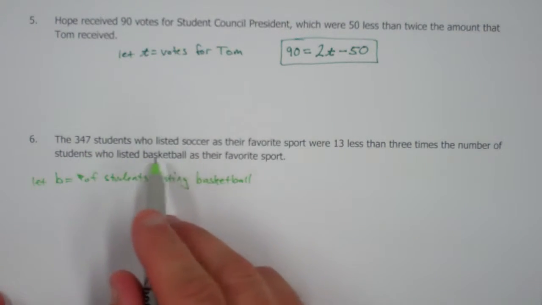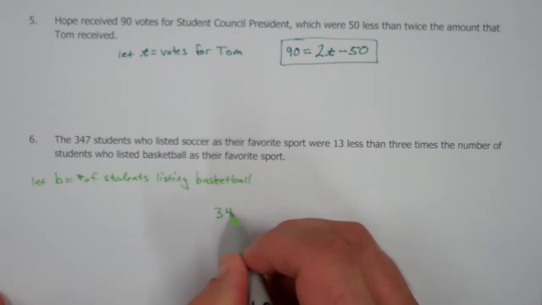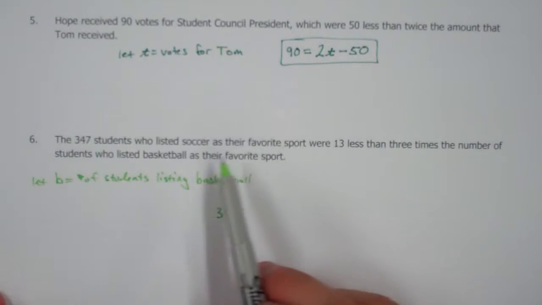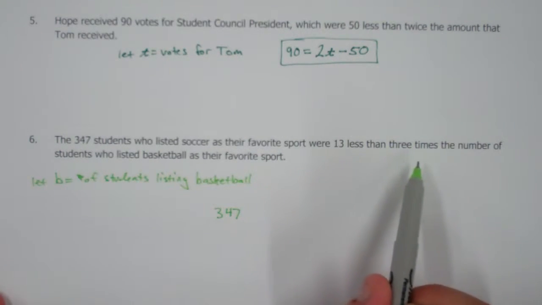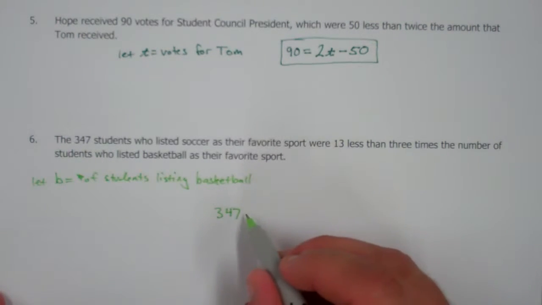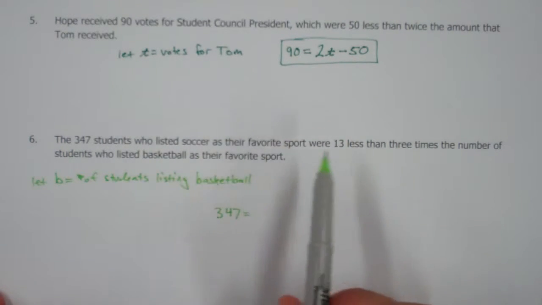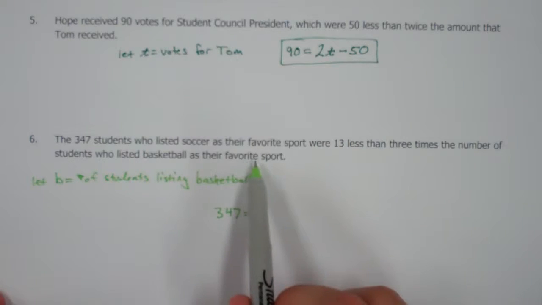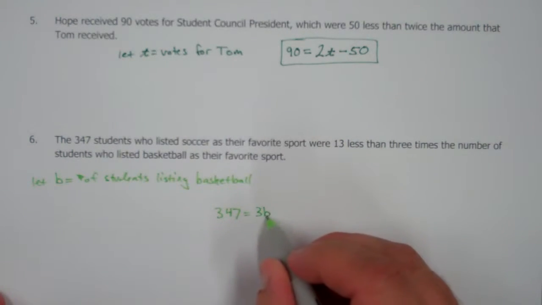There were 347 students who listed soccer as their favorite sport. And that was 13 less than 3 times the number of students who listed basketball as their favorite sport. So if we look at 3 times the number of students who listed basketball, that's going to be 3b.